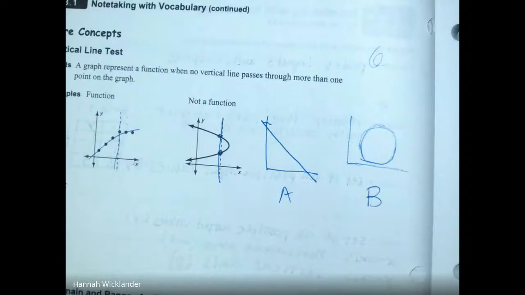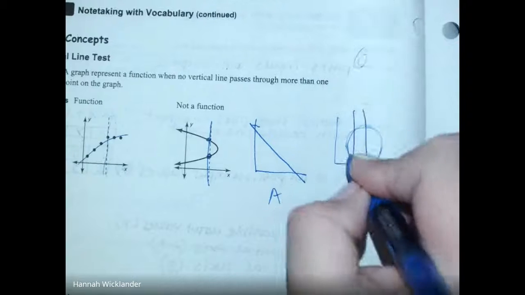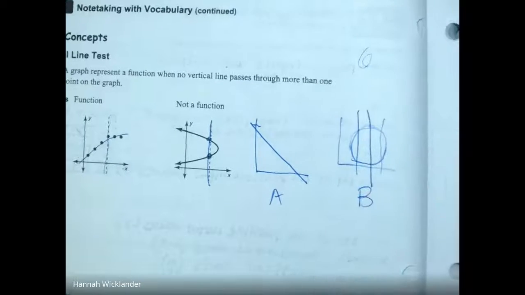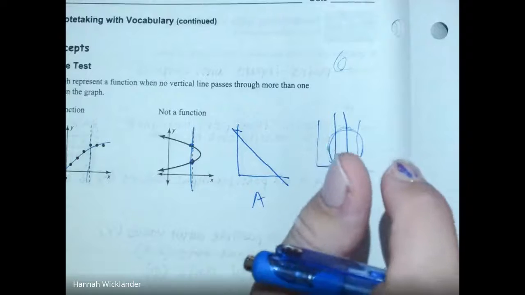Is B a function? No, because it's a circle. So if I were to draw a line here, it goes through 2 points. If I were to draw a line here, it goes through 2 points. Remember, it can only go through 1 point to be a function.